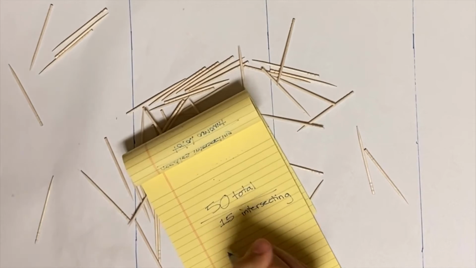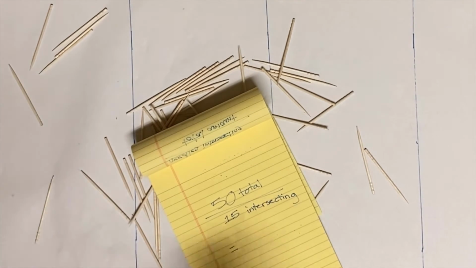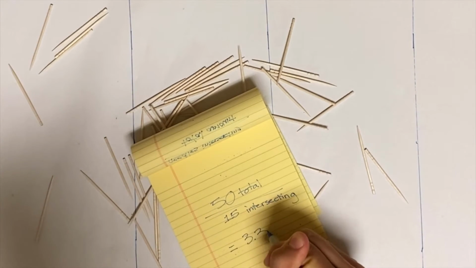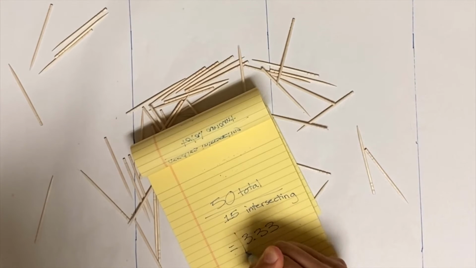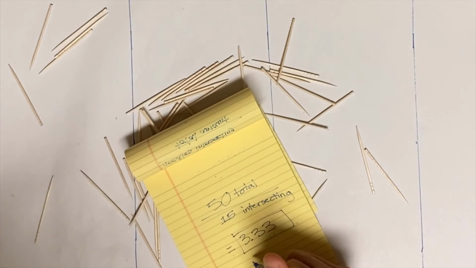Now, if I plug that into a calculator, I'll get 3.33. And this will be the estimate of pi. And as you all know, pi is equal to 3.14.